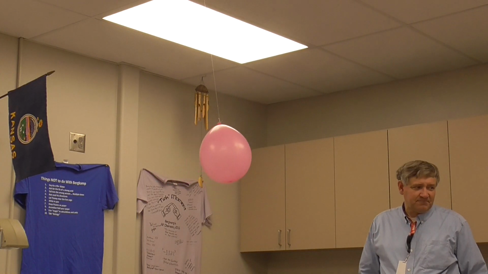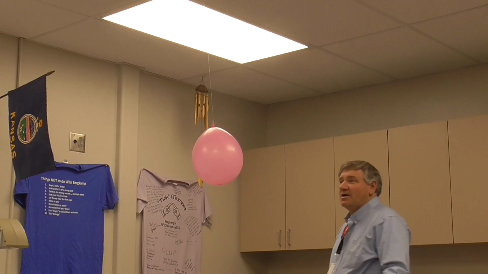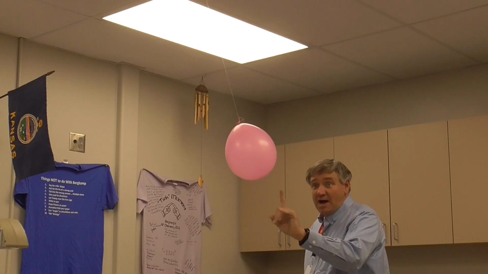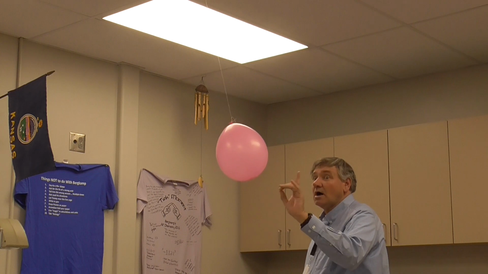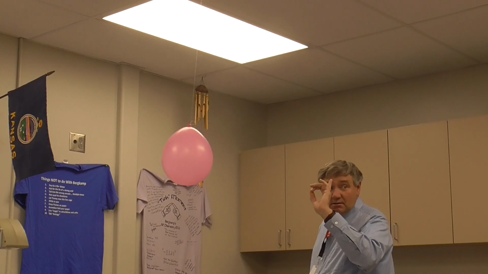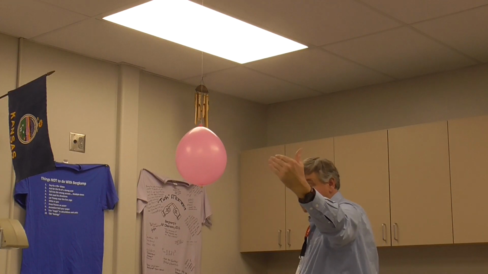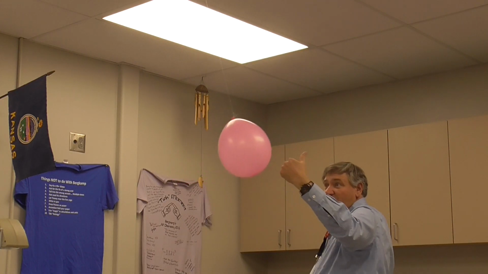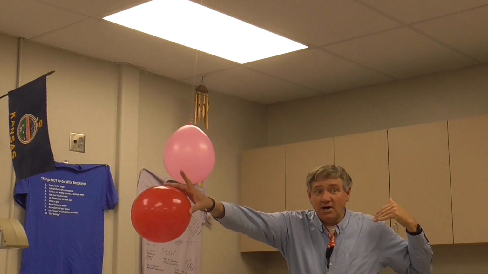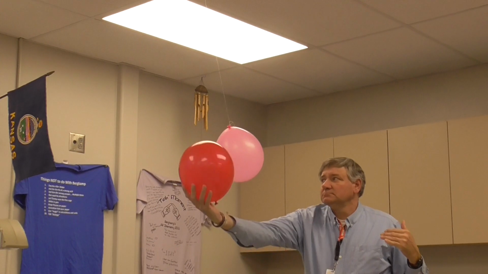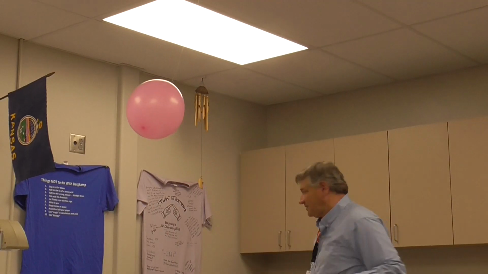To the right. Why? If a positive charge goes to the right, a negative charge goes to the left. Right. So this seems counterintuitive: if the balloon was positively charged, I would want the electric field to be going to the left. But if it's negatively charged, I want the field to go this way to make the balloon go that way. Okay, got it?